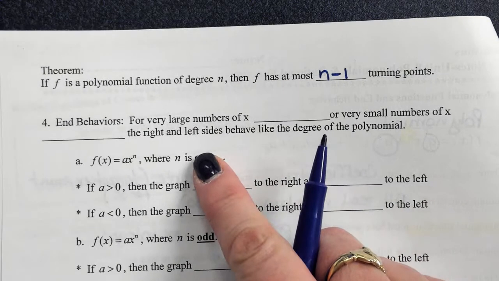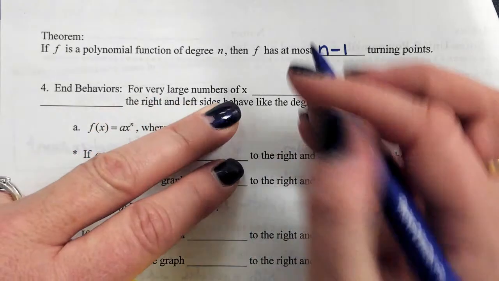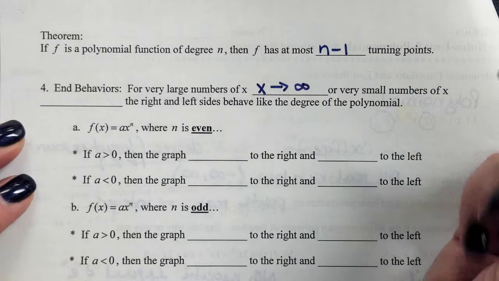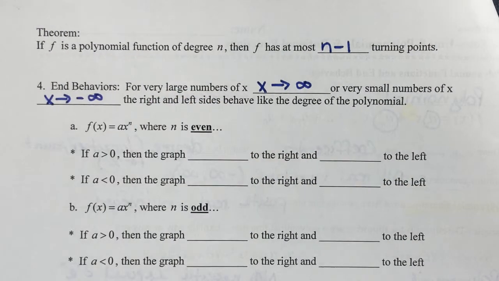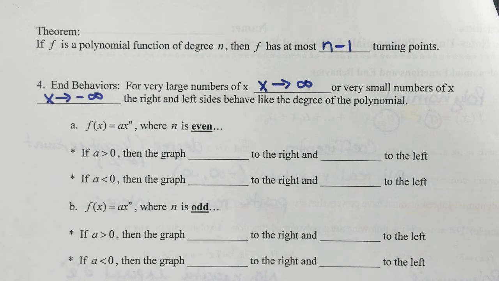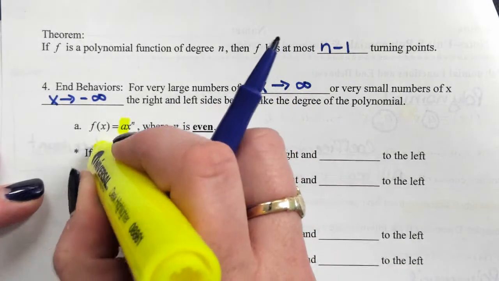So as I mentioned before, we're going to talk about the end behavior. For a very large number of x, we say as x approaches positive infinity. Or for very small numbers, we say x approaches negative infinity. What affects this is the degree of the polynomial and the leading coefficient. So again, remember, a is your leading coefficient.